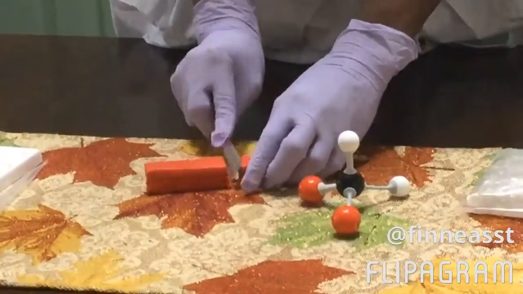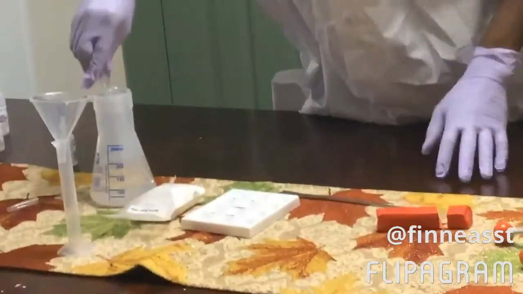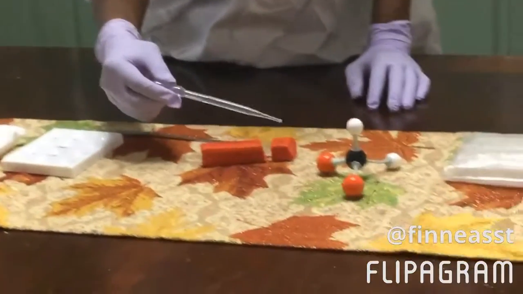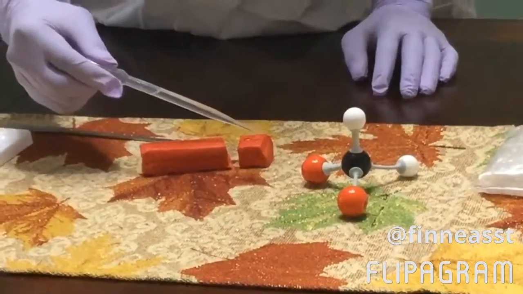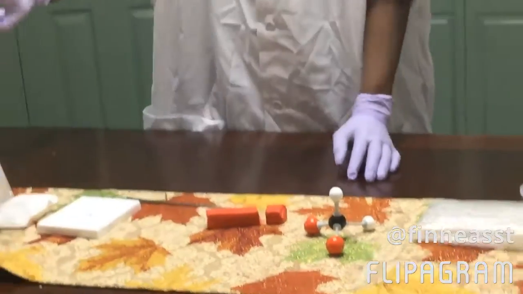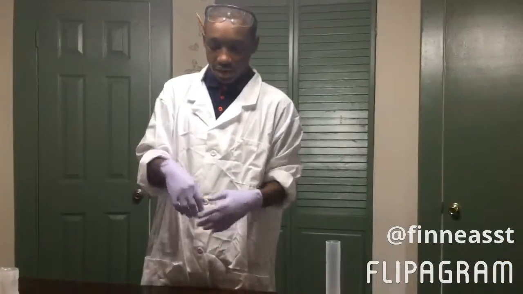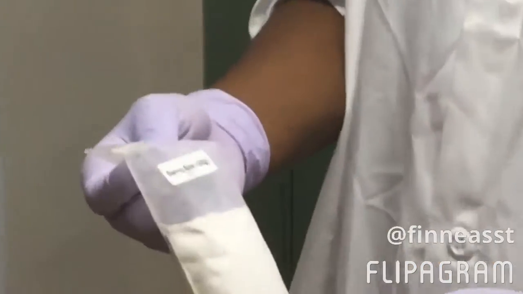See, I have my piece. Then I'll grab my tube, get some water from my flask, and pour little drips on top of my clay. Right here you will see that some of the water is up there and no water is going through it or over it.